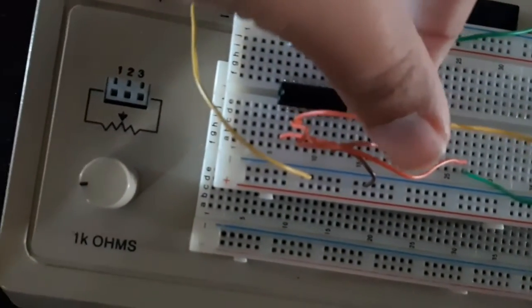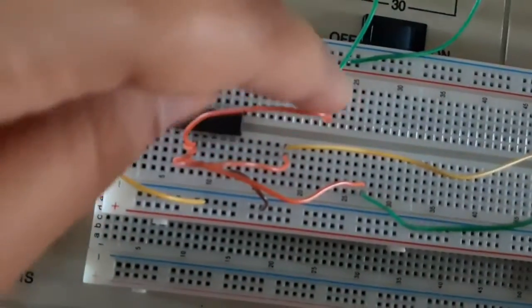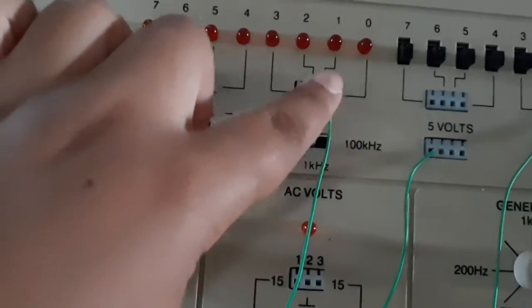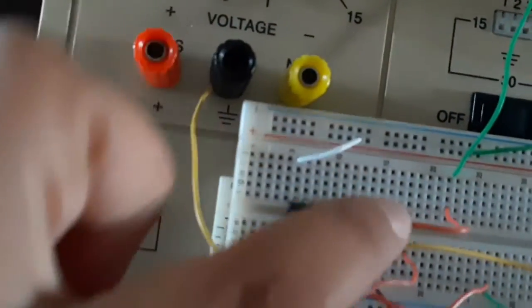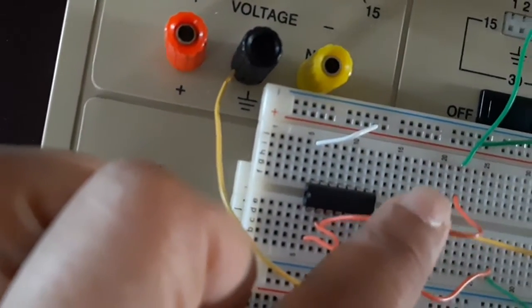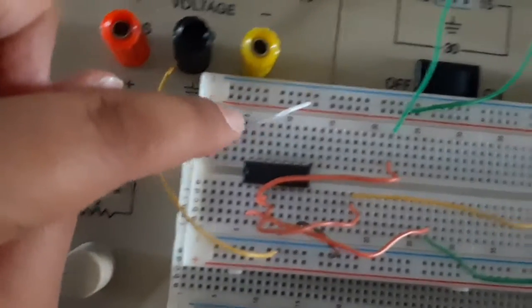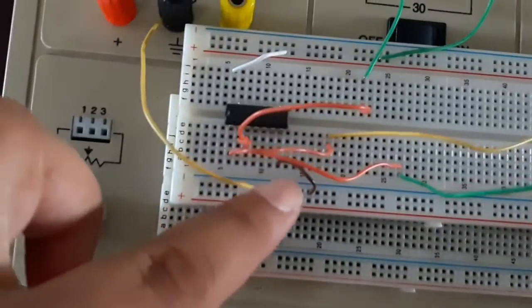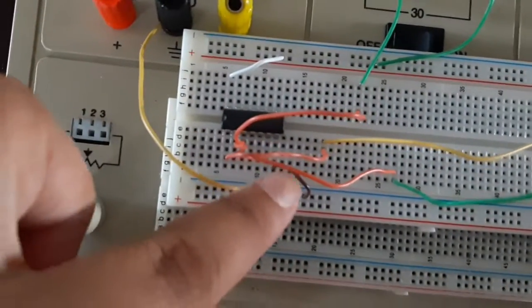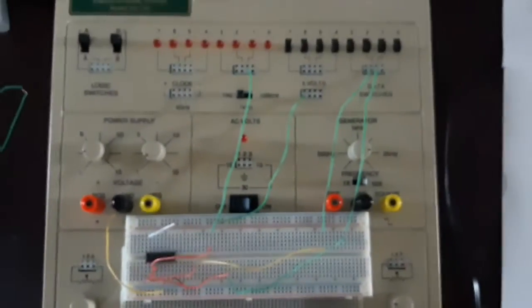Pin 3, which is the output, is connected right here, and it is bridged to LED number 1. And then we have pin 14 connected to the positive VCC, which is 5-volt VCC, and pin 7 connected to ground, which is coming from the power supply. And that is how my circuit is wired.